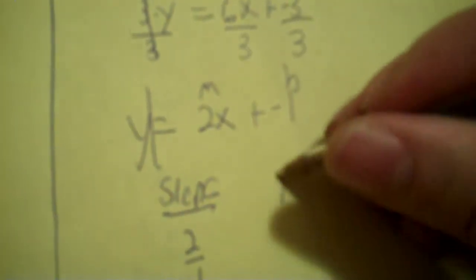Funny thing's going to happen here. Slope 2 over 1. Y-int, negative 1. So negative 1, I got a point, circle it. Up 2, forward 1, keep going. Circle it. It's the same line. So that is called IMS, infinitely many solutions. You don't need a coordinate for that.